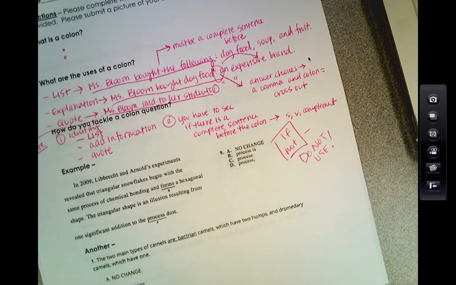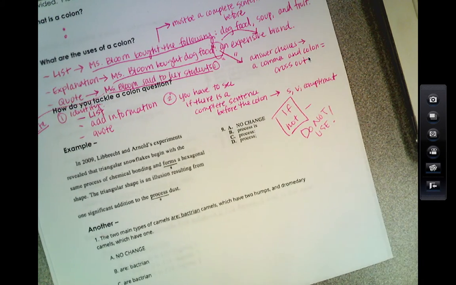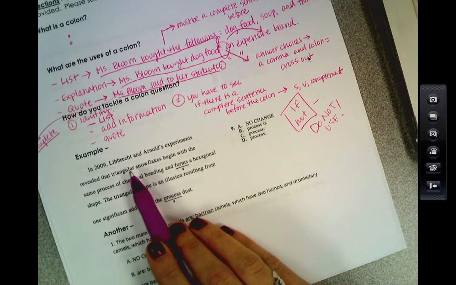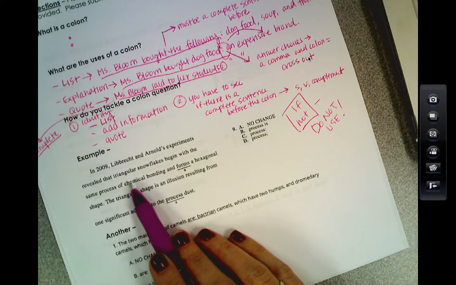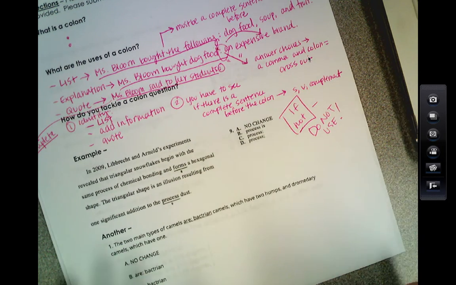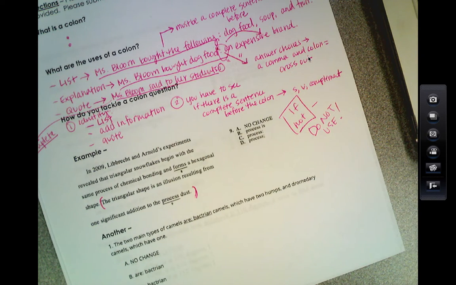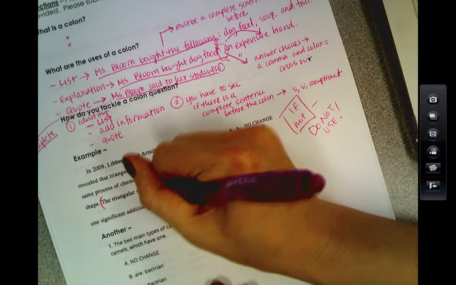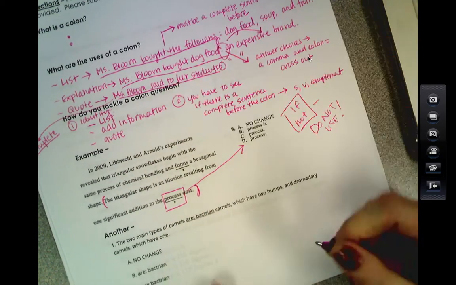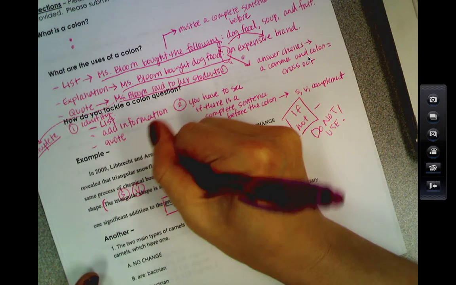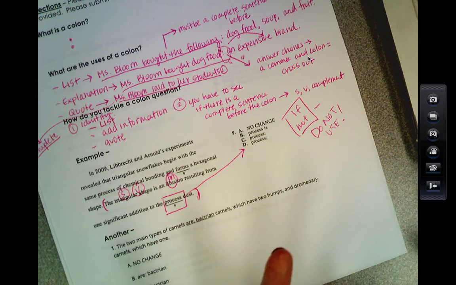So let's look. This was a commonly missed one on the English benchmarking, so I want to go through it together and make sure that we're in really good shape. So it says, Liebrecht and Arnold's experiments revealed triangular snowflakes begin with the same process of the form of chemical bonding and forms a hexagon shape. Okay, great. This is the sentence that we have to focus on. It says a triangular shape is an illusion resulting from a significant addition to the process, dust. We are only focusing on what's underlined. Well, I know that we have a subject, a verb, and a predicate nominative. So I know that I have a complete sentence prior to that.